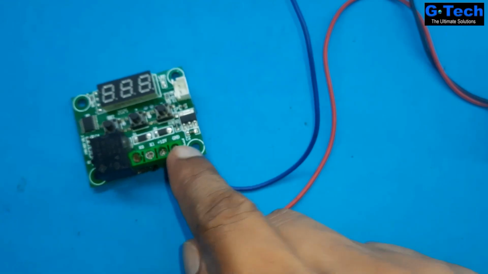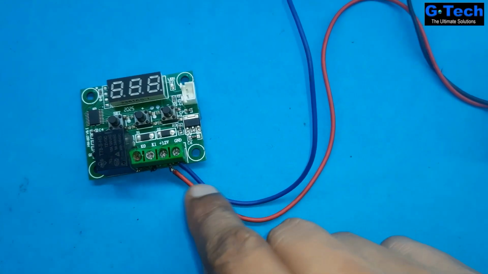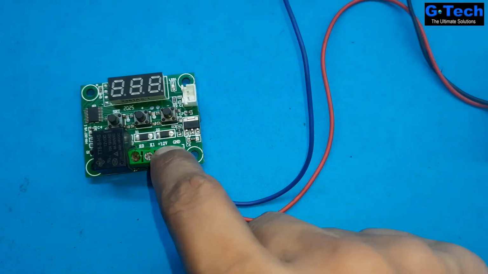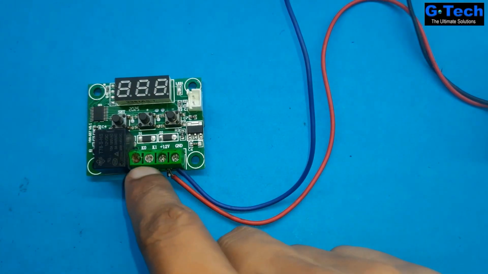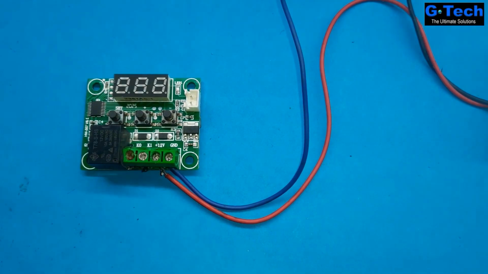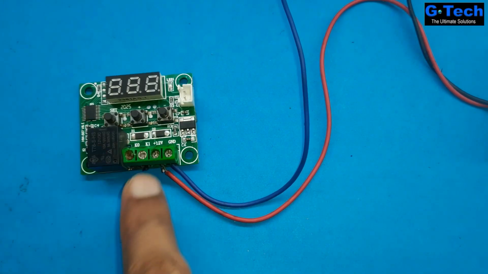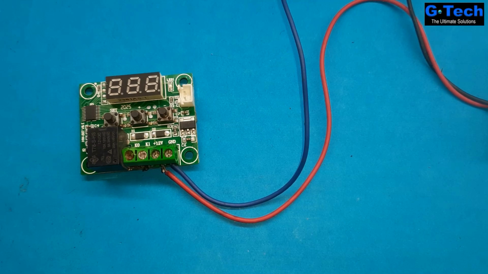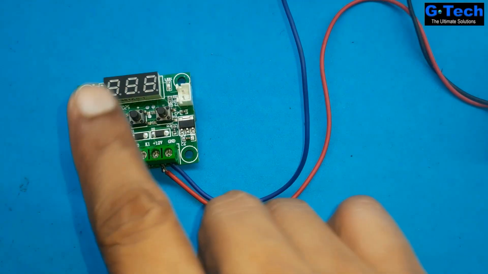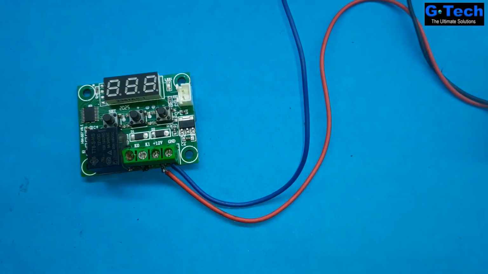Then these 4 pins we are using. These 2 pins operate this circuit. I am giving a 12 volt power supply, and on this side, these 2 pins are for output. This is simply a relay and we are taking output. Say, for example, in some room there is a temperature of 25 degrees, and now you want to cool down. If the temperature increases above 25, then this device will automatically turn on the cooler so that you can keep the temperature constant at 25 degrees in that room.